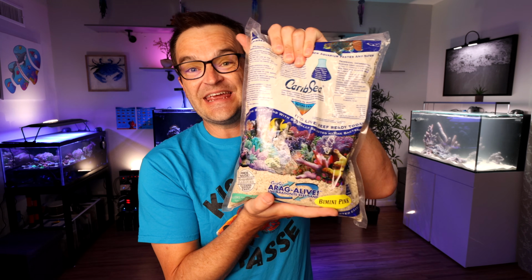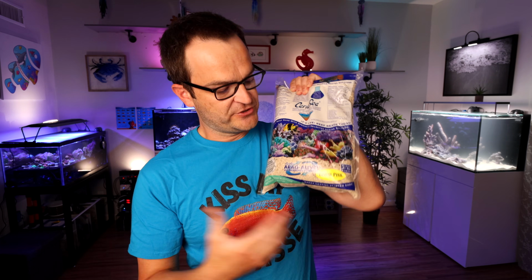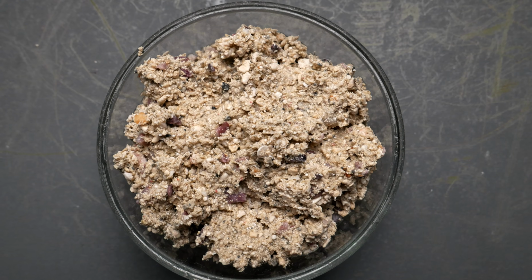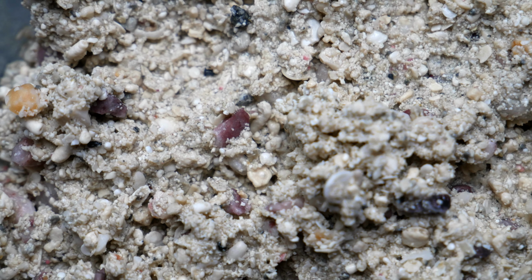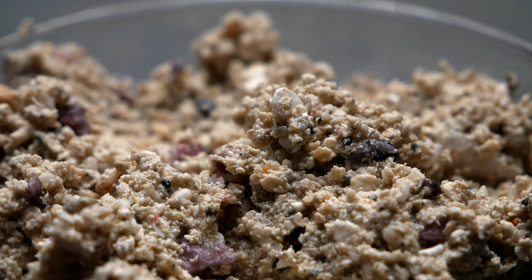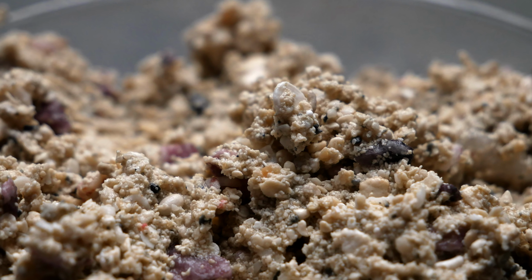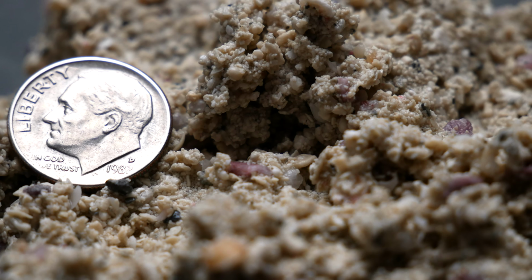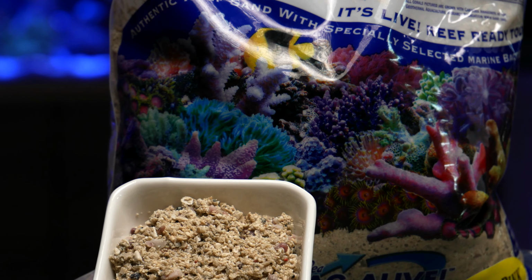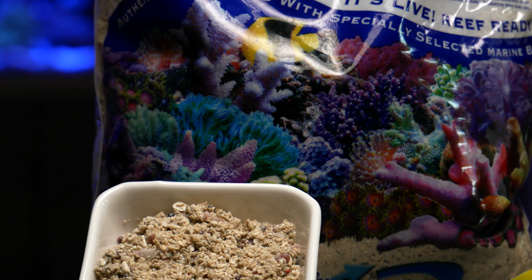Then we have Bimini Pink, which is again from the Argalive brand, which is wet, so it comes with all sorts of beneficial bacteria. This is 0.5 to 5 millimeters, so it has some big pieces, but when I say big pieces, this is largely a smaller grain size with some larger chunks thrown in there. Whereas when we're talking about the Hawaiian Black, this is just on average a much larger grain size.